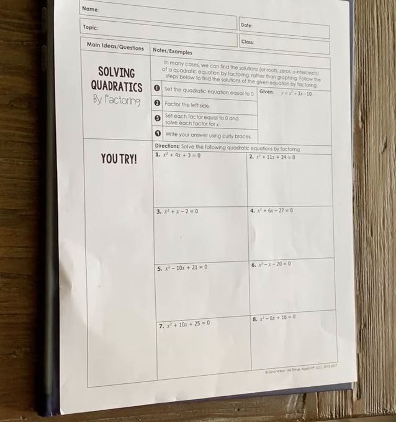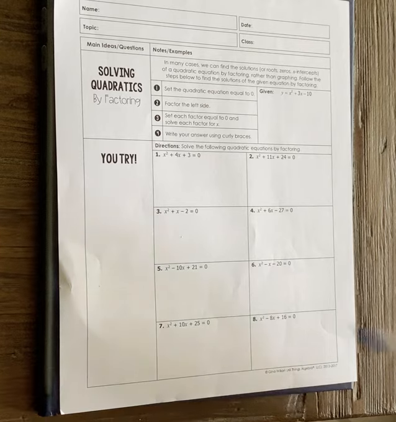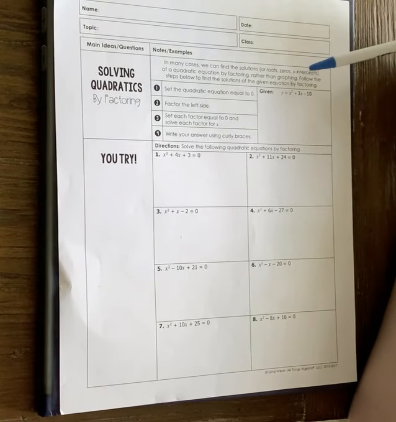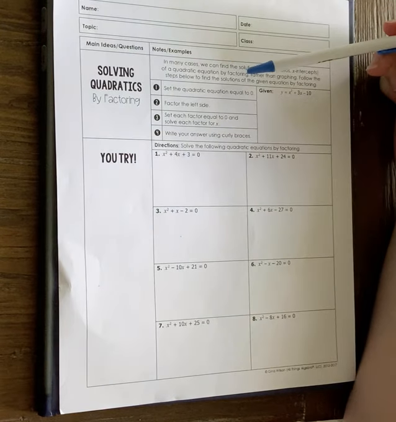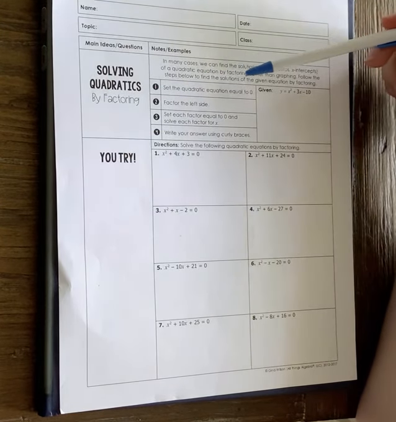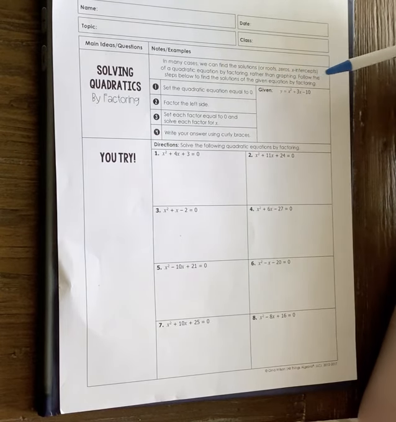All right, this video is over solving quadratics by factoring. It says, in many cases, we can find the solutions, or roots, zeros, x-intercepts of a quadratic equation by factoring rather than graphing. Follow the steps below to find the solutions of the given equation by factoring.